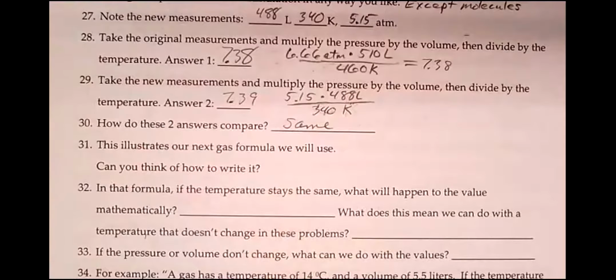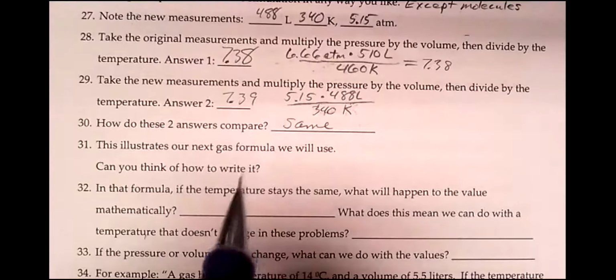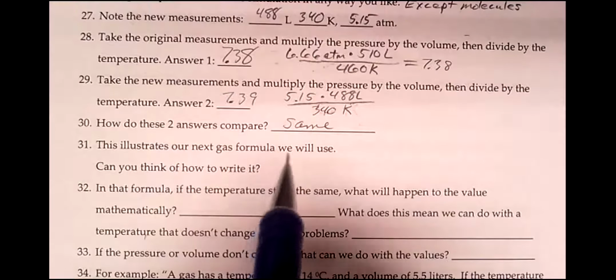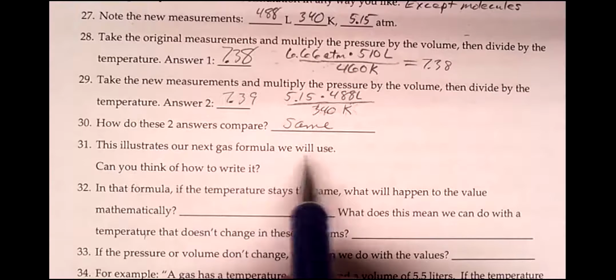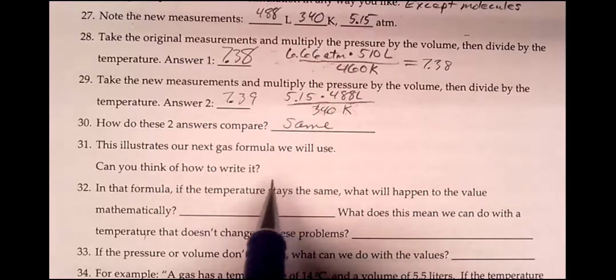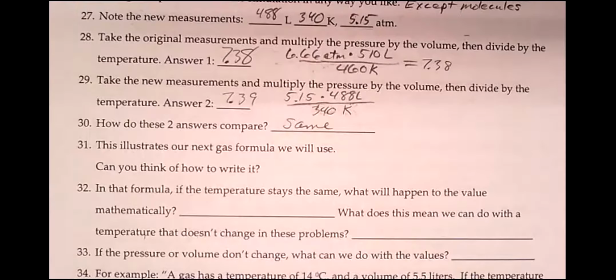And then, for all my lovable smarty pantses, and maybe you already sort of peeked at something, this illustrates our next gas formula we will use. Can you think of how to write it? It's not a quiz. Just take a shot. What did we just prove? Can you think of how this would relate? We illustrated that something is equal to something, right?